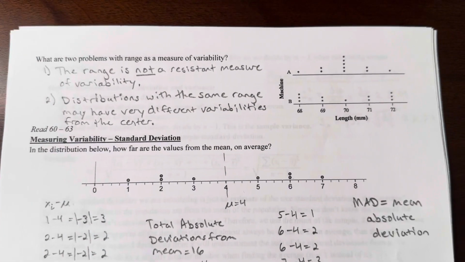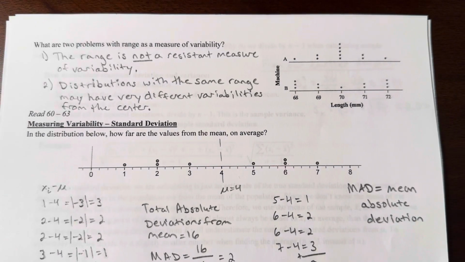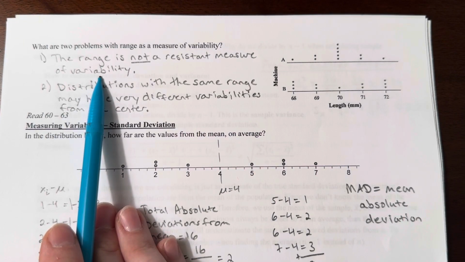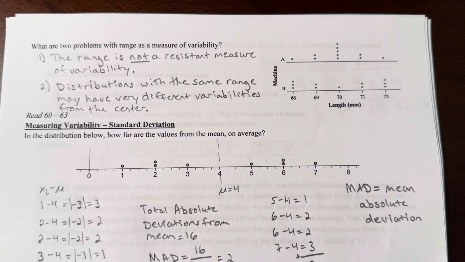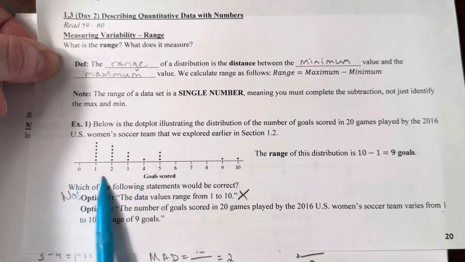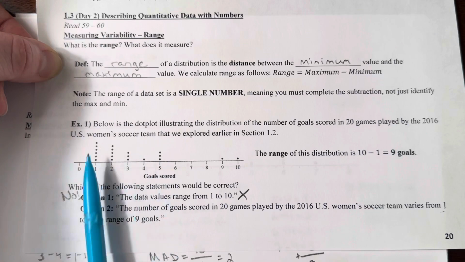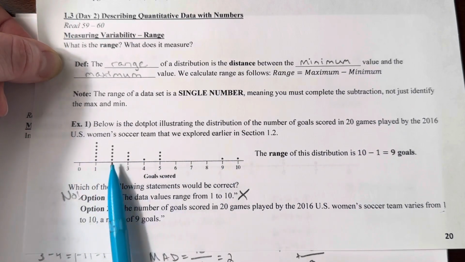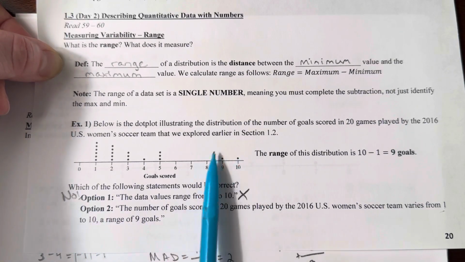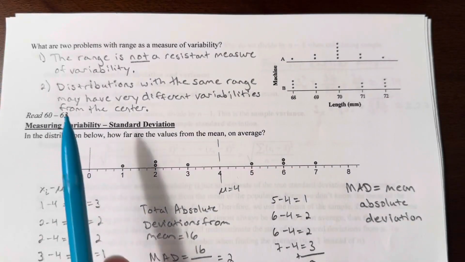All right, let's take a look at this next page. So what are 2 problems with range as a measure of variability? Why do we have to look at other measures of variability? Well, the range is not a resistant measure of variability. It is greatly affected by extreme values. And as you can see right here, the range is 9 goals, but most of the goals were actually clustered within a 4-goal spread right here. The range of 9 is including these 2, which we think are outliers. We would have to actually check that, but we think these might be outliers. So this range is not necessarily the best way to describe this.